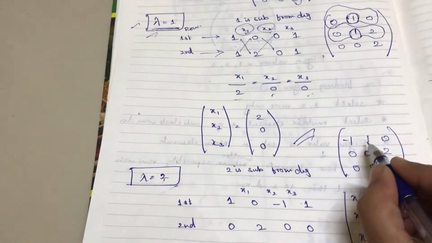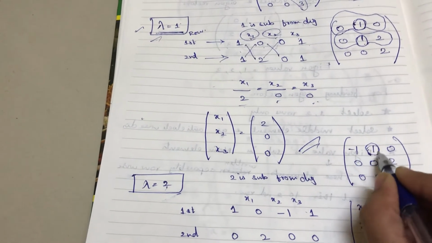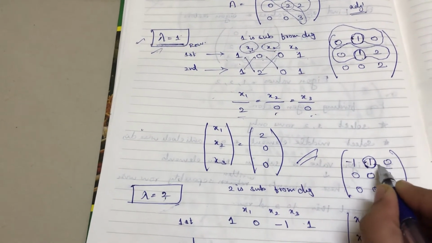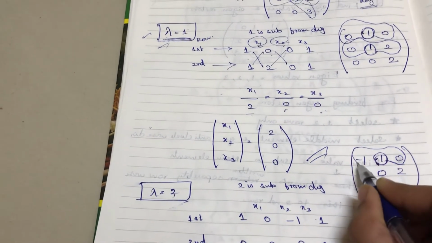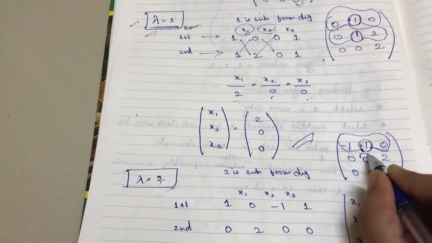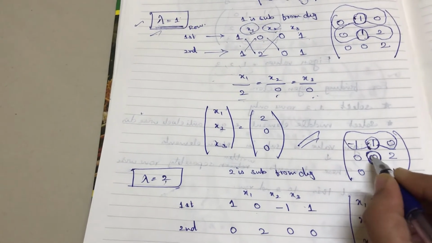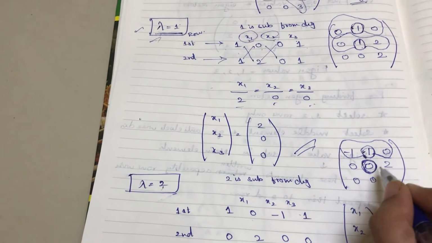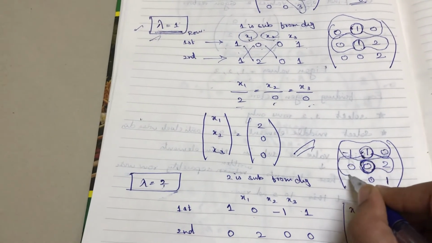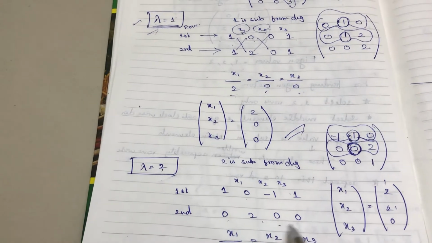Just go as it is. This is the center element; I have picked it and I am going in an anti-clockwise direction. You can see here 1, 0, minus 1 and 1. And again I picked the center element here and go anti-clockwise: 0, 2, 0 and 0, 0.